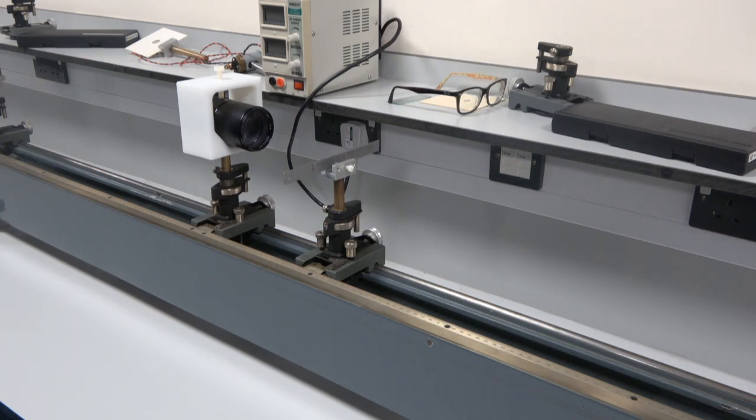But that should conclude this part of the experiment for us. Okay, hope it went well for you.